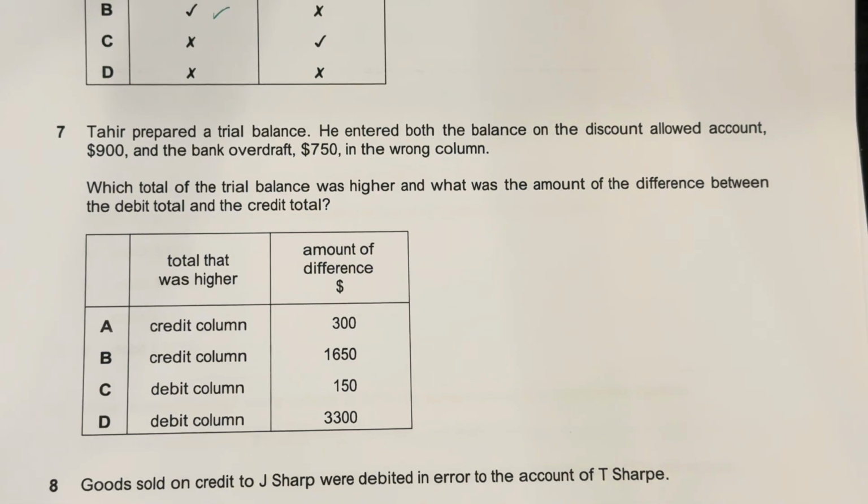It means that the discount allowed, which should be debited, he instead credited by the amount of 900, and the amount of 750 that should be credited, he is debiting by the amount of 750. Which total of the trial balance was higher, and what was the amount of the difference between the debit total?